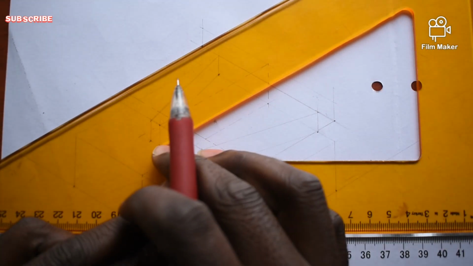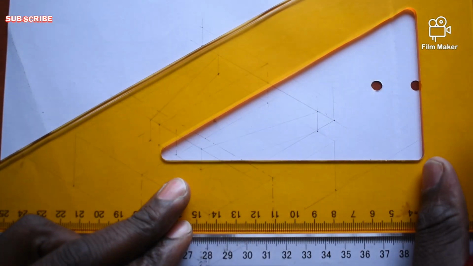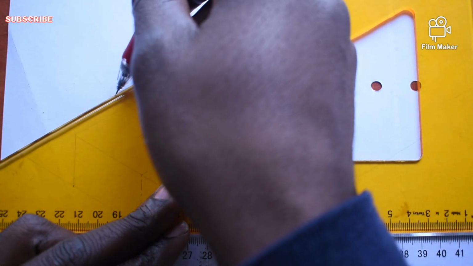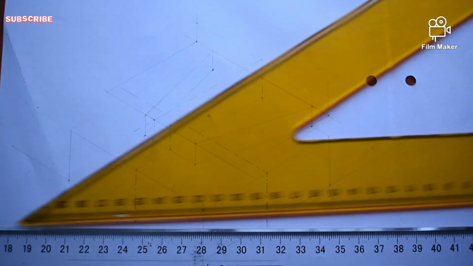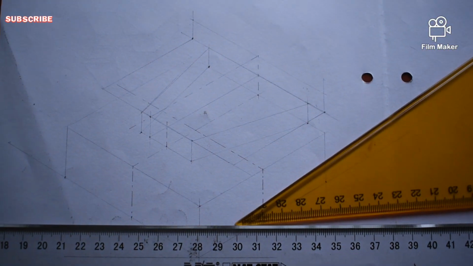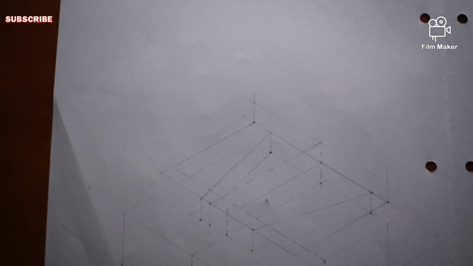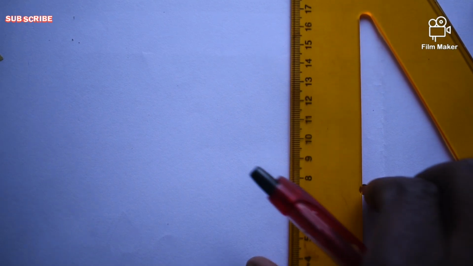Like this I can go. So remember that this one is the bottom one, isn't it? So now let me deal with the 15 degrees that they gave me. So what am I going to do?